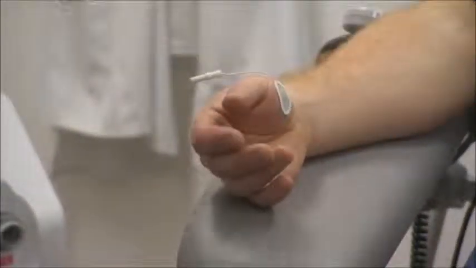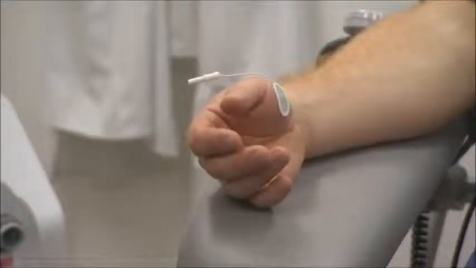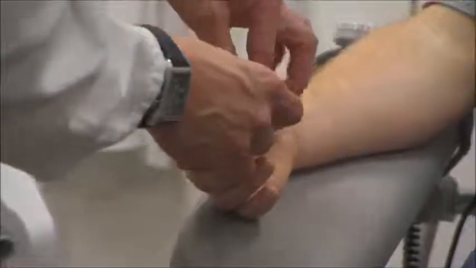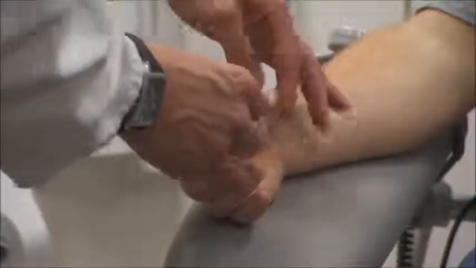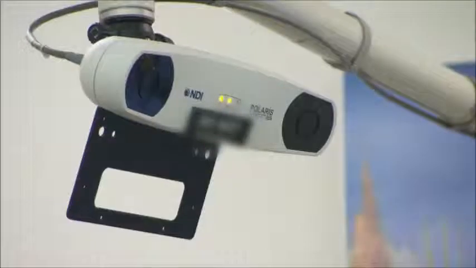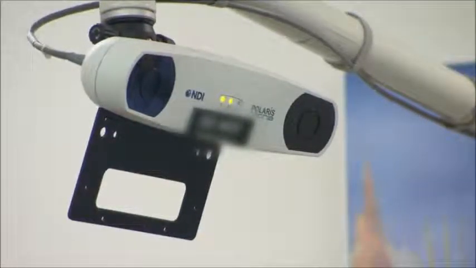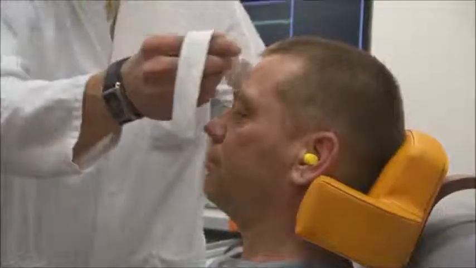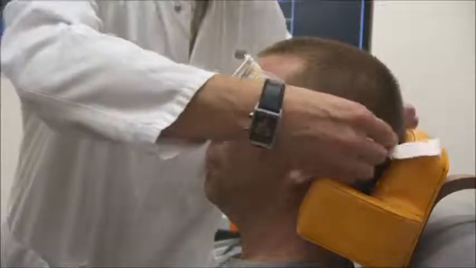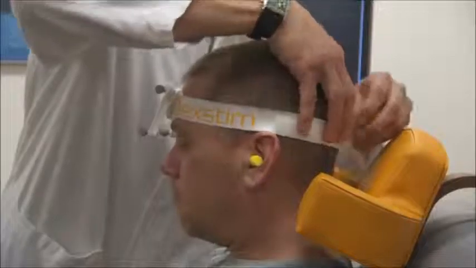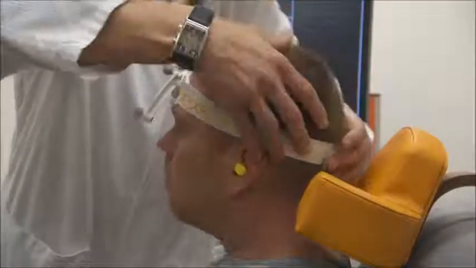TMS over the motor cortex evokes responses in the peripheral nerves. The motor-evoked potentials are measured by placing EMG electrodes over the muscles. An infrared-based tracking system is used for navigation. The head tracker, the TMS coil, and the digitizer pen are all identified by reflecting marker spheres.